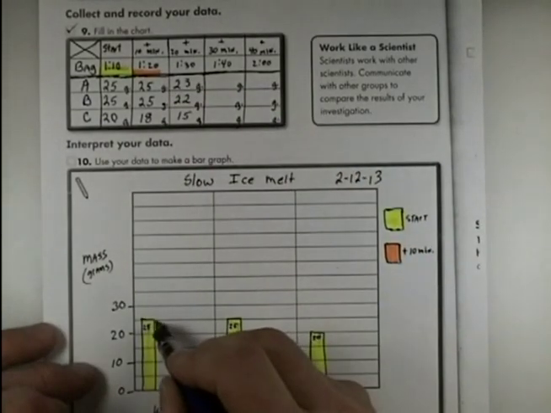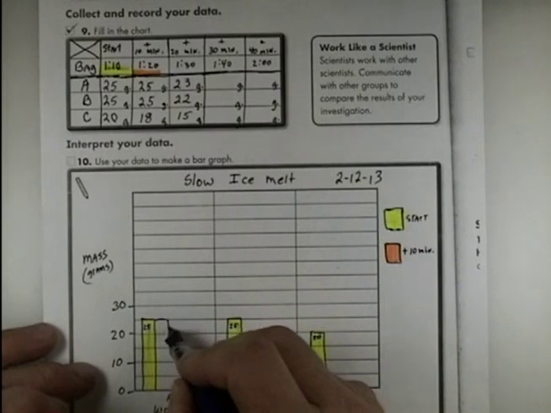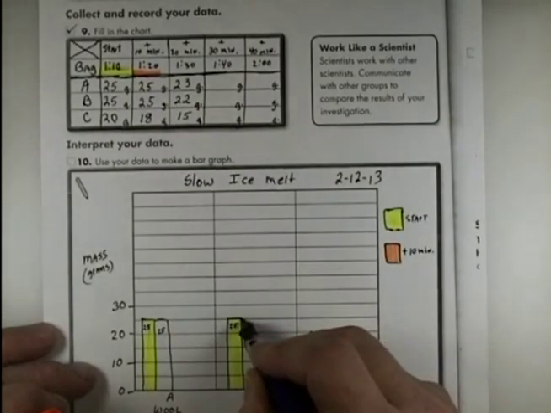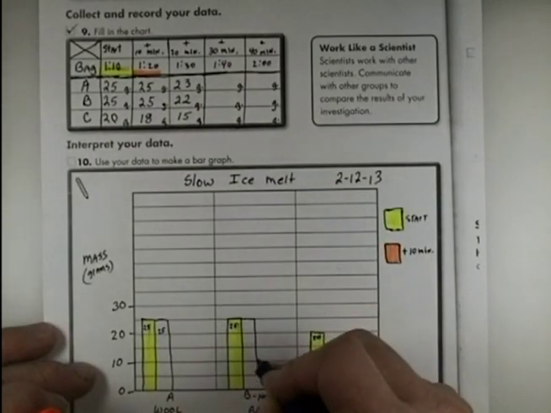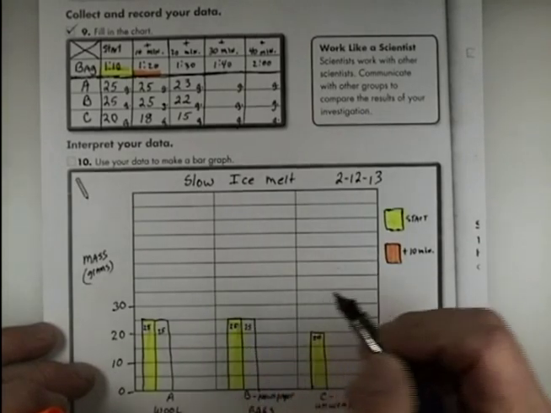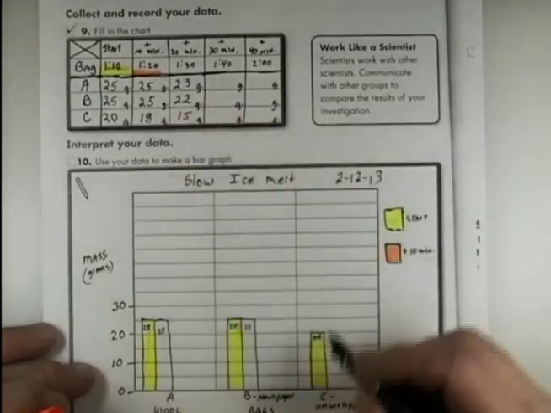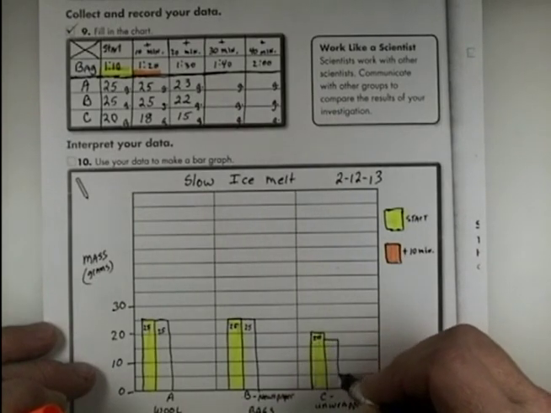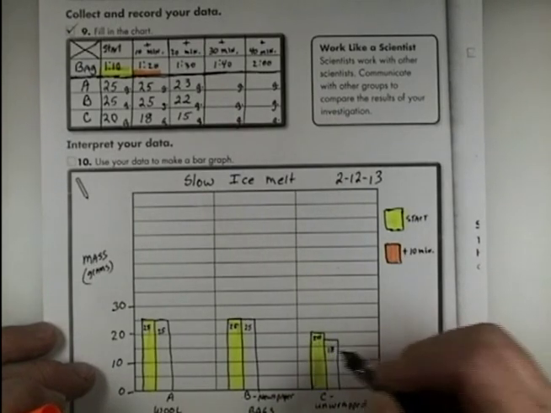Okay, I was 25. Still. And I was 25. Still. And this one was actually 18. So this one dropped down a little bit. The unwrapped dropped down a little bit, 18.